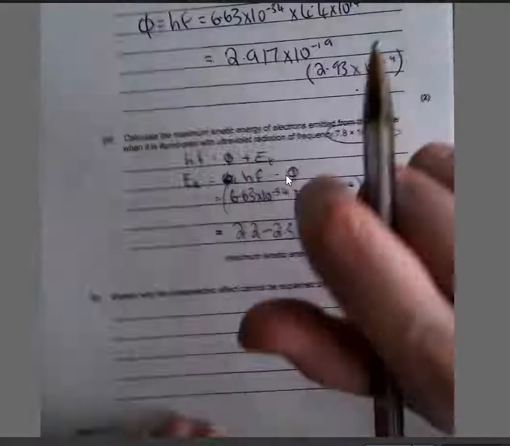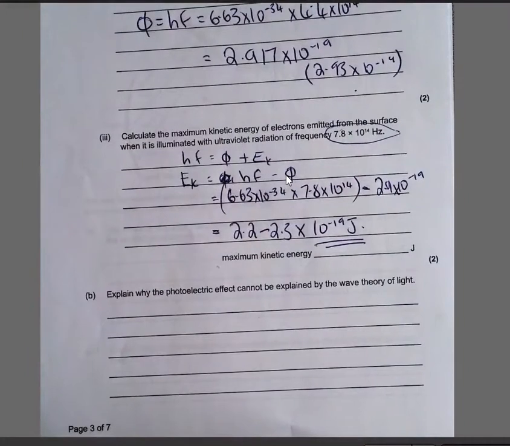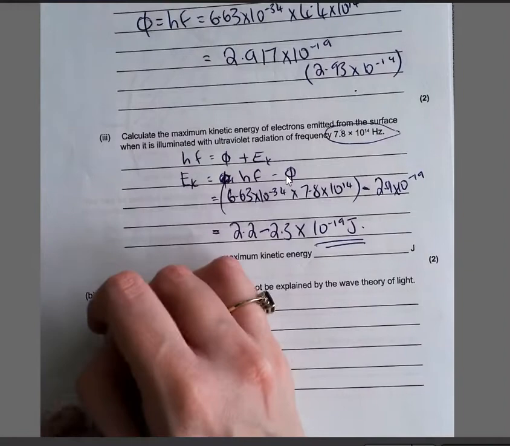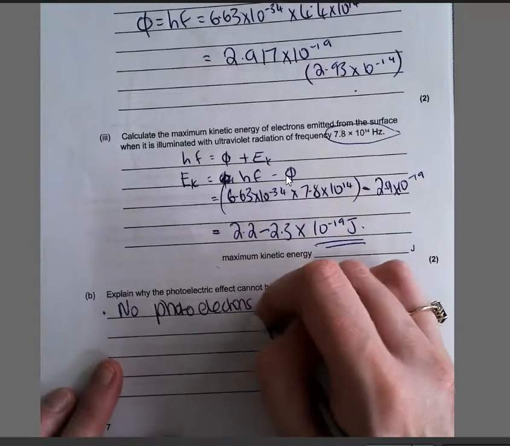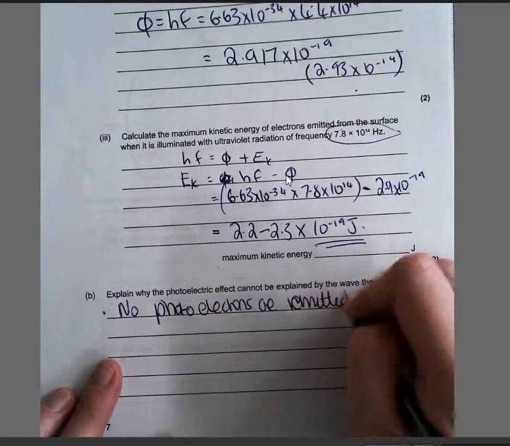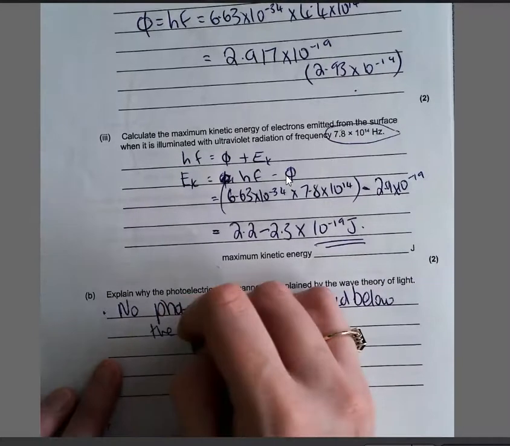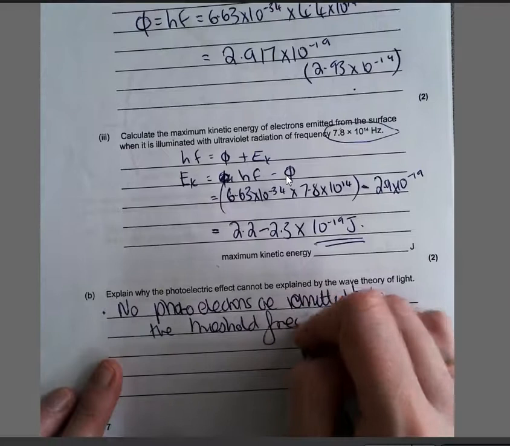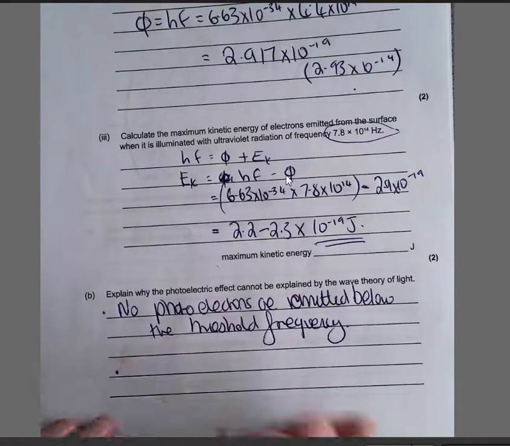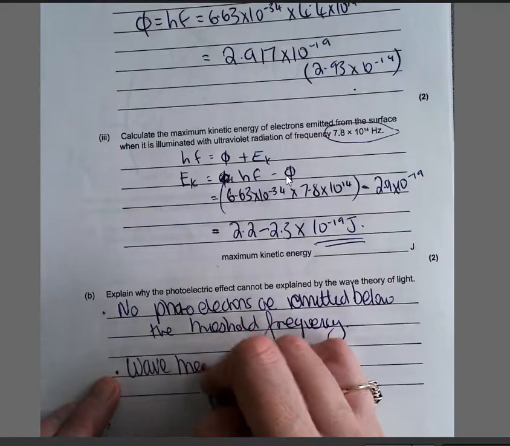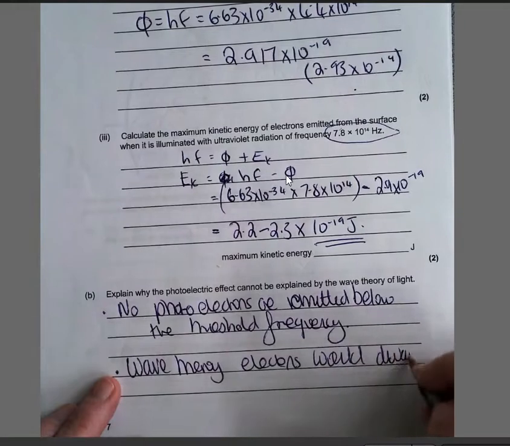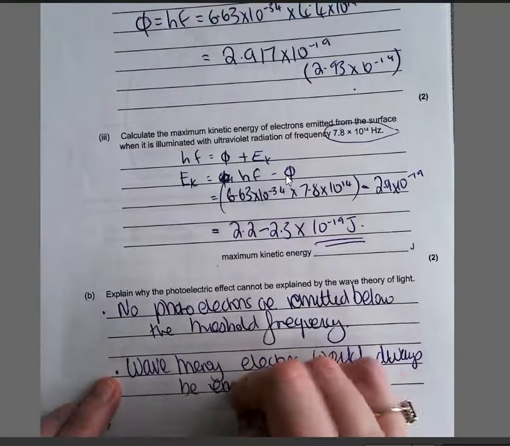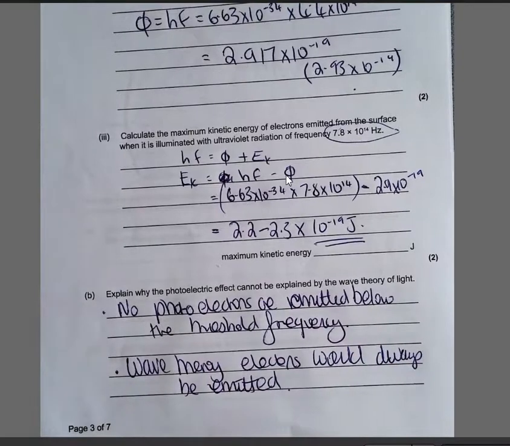Okay, B, explain why the photoelectric effect cannot be explained by wave theory. Again, we haven't really done wave theory yet, but basically, in the photoelectric effect, no photoelectrons are emitted below the threshold frequency. But with wave theory, electrons would always be emitted. So whenever the light was shining on it, electrons would be emitted. But when we do the wave topic, you'll understand that a bit more. Okay, next.